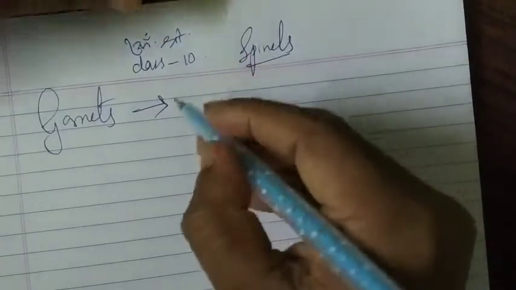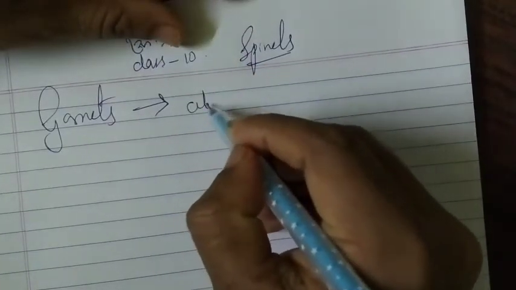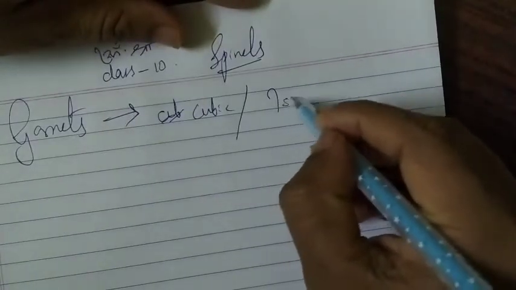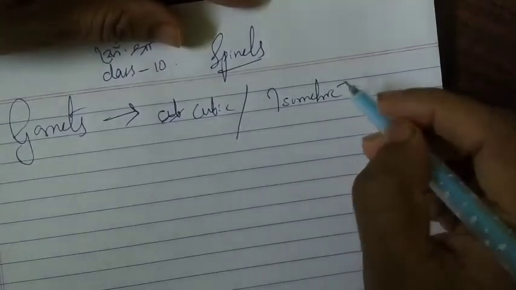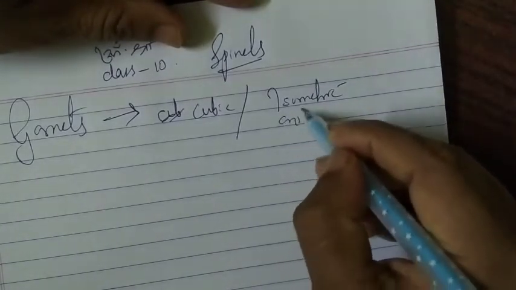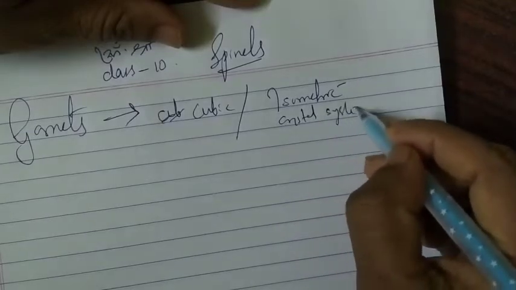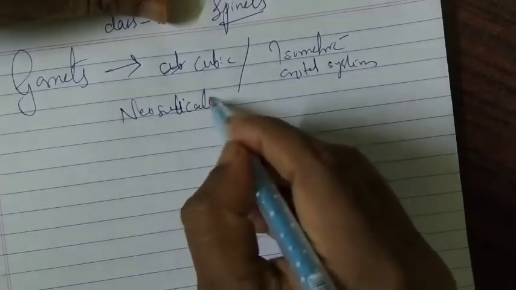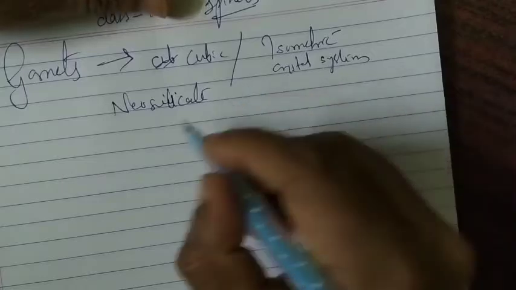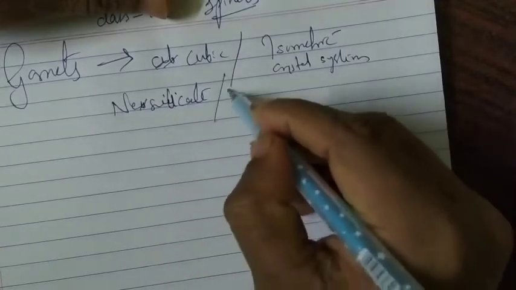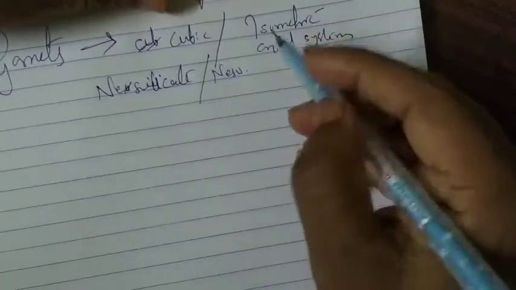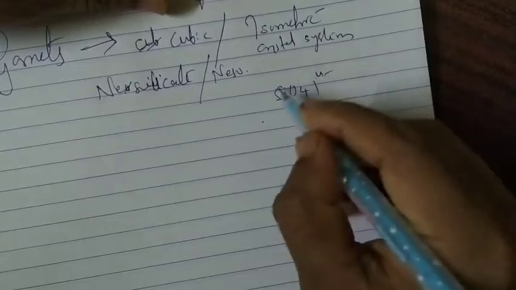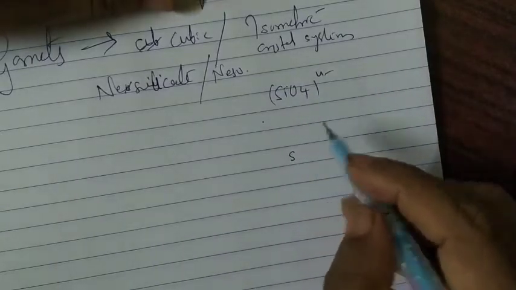These garnets, if you see the crystal system, are in the cubic system, or it is called the isometric crystal system. This is important. They have a nesosilicate structure. Nesosilicate means SiO4 4-, so a tetrahedral structure will be there. This we will see.